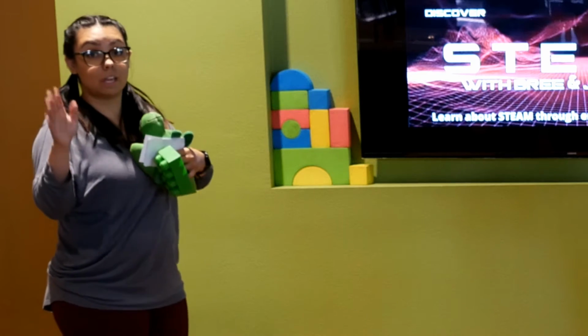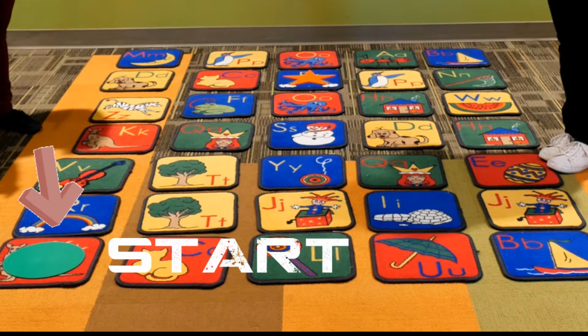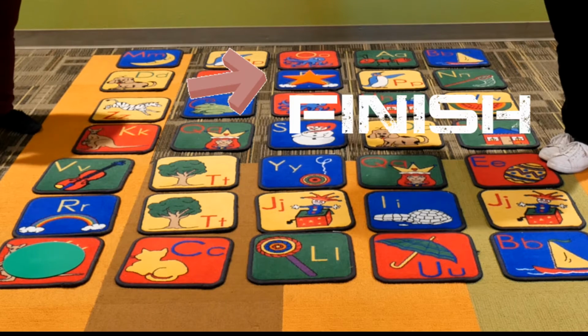And you're going to choose a start point and a finish point. So we already did. Our circle is our start point. Okay, and the star would be our finish point.